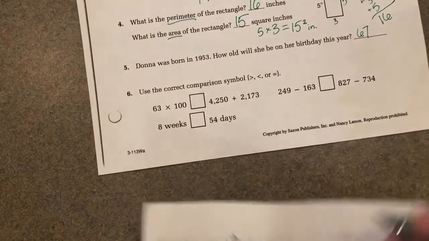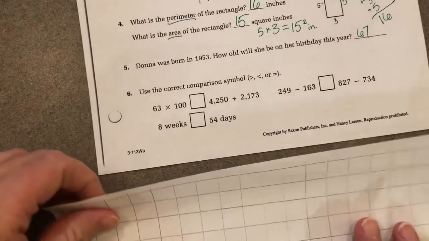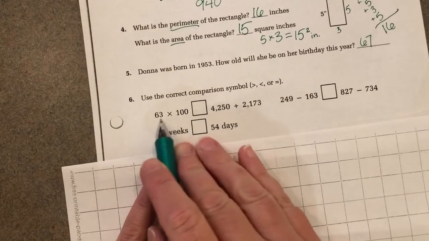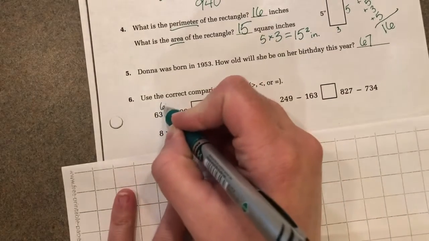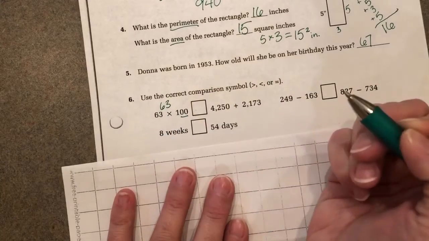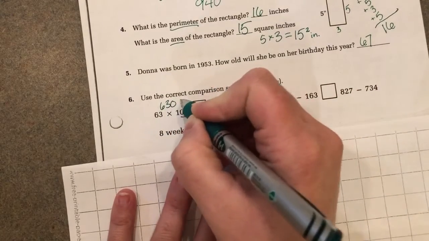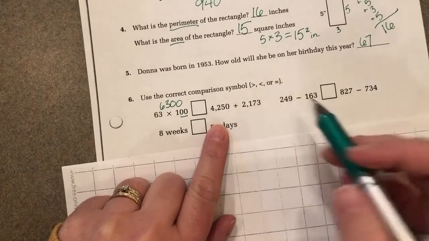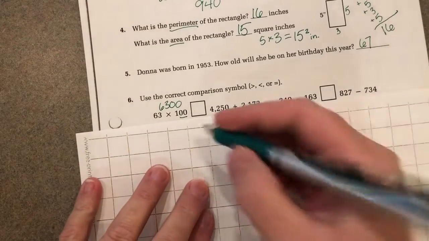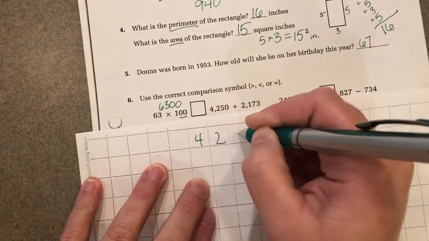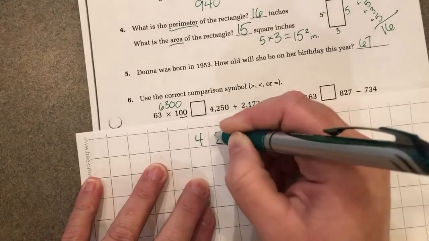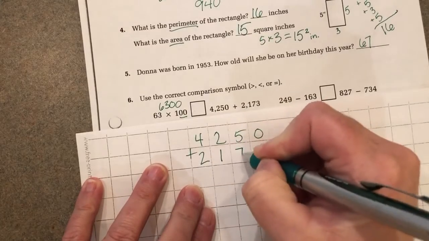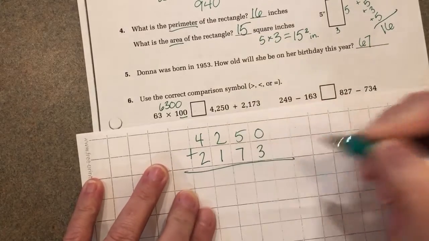Okay, comparison symbols. Now we might have to do a little calculating on each side. We know how to do this one. It's 63 with 2 zeros after it. This one, we're gonna have to figure that one out. 4250 plus 2173.